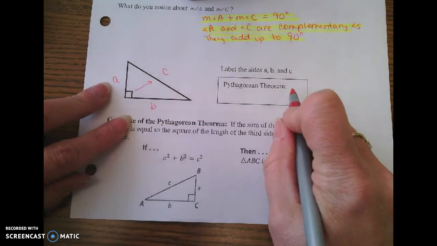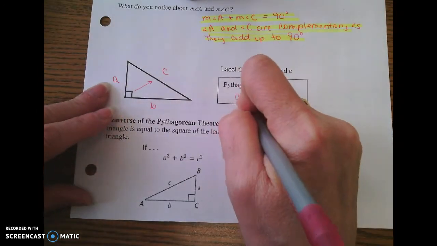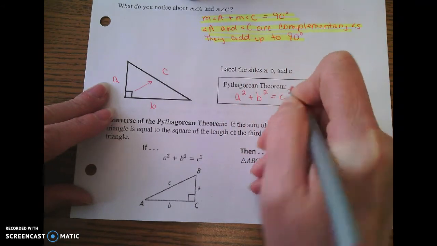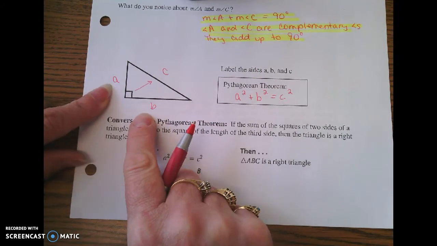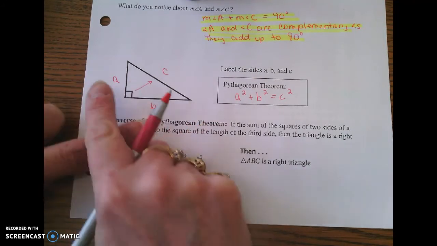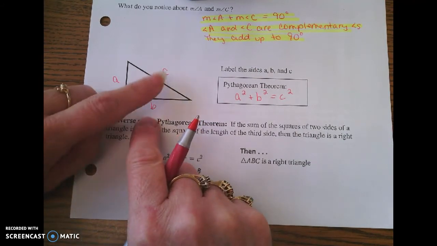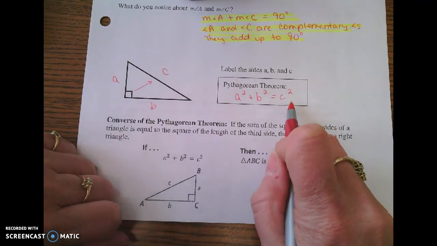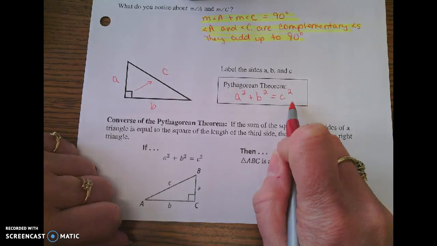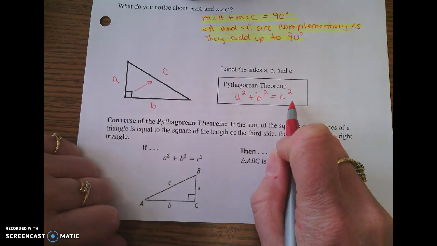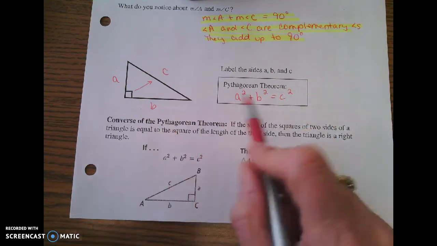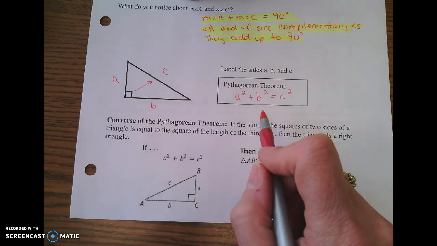So the famous Pythagorean theorem is stated A squared plus B squared equals C squared. A and B are called legs, and it doesn't matter which one's which, but the important one is the hypotenuse. So the hypotenuse is always by itself over on the right-hand side of the equal sign. Now, this is a very famous theorem. This works forward and backwards.